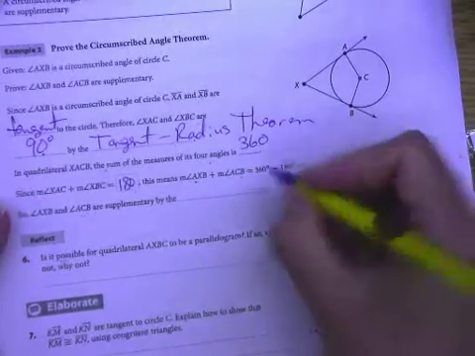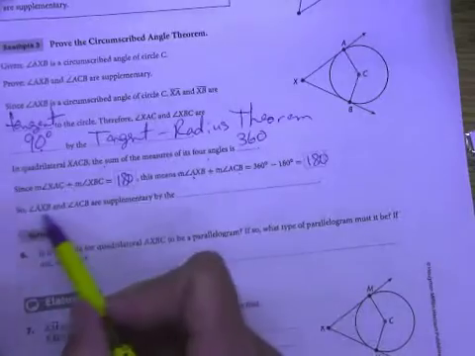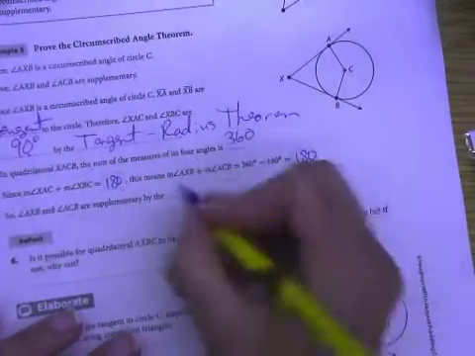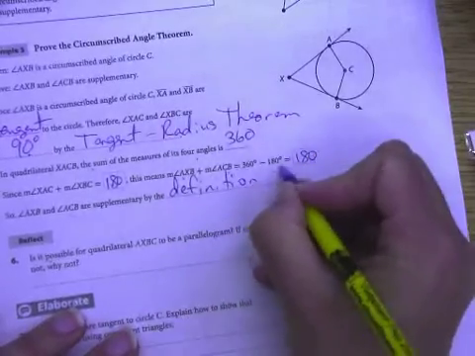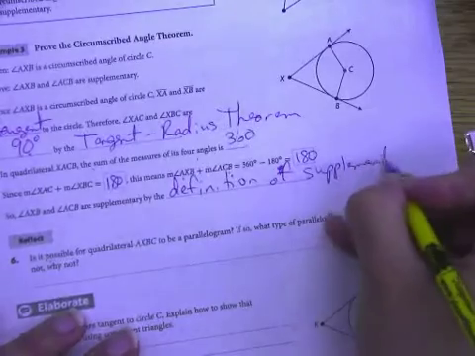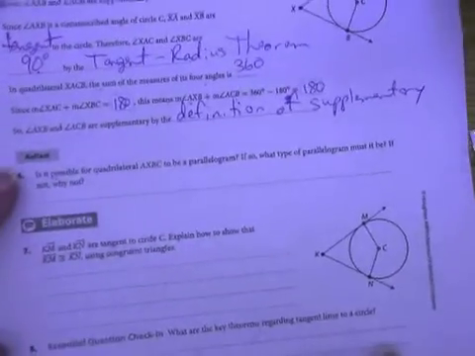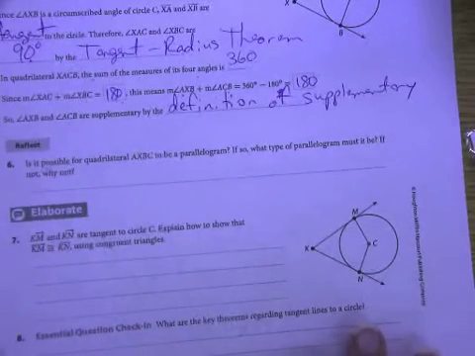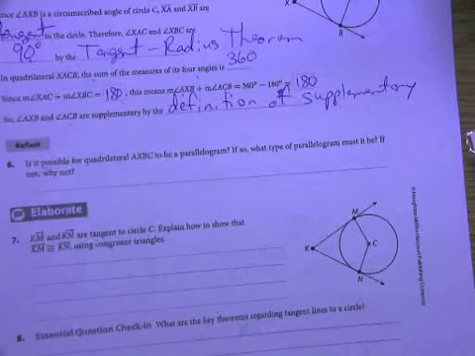In quadrilateral XACB, the sum of the measures has to be 360. Since XAC and XBC have to add up to 180 because 90 plus 90 equals 180, that means AXB plus ACB is going to be 360 minus 180, which is 180. So AXB and ACB are supplementary by the definition of supplementary.